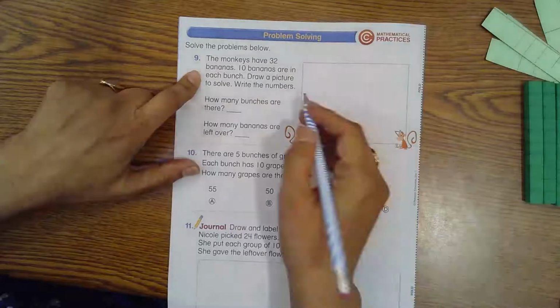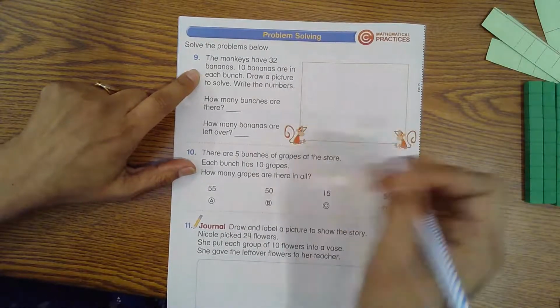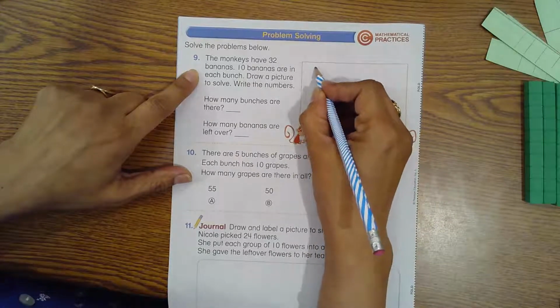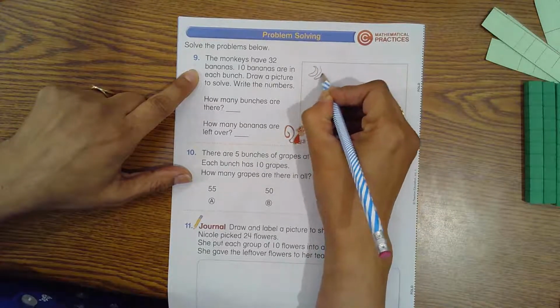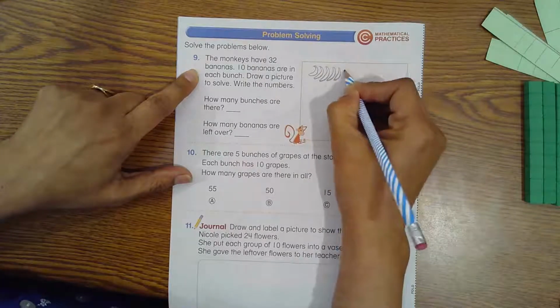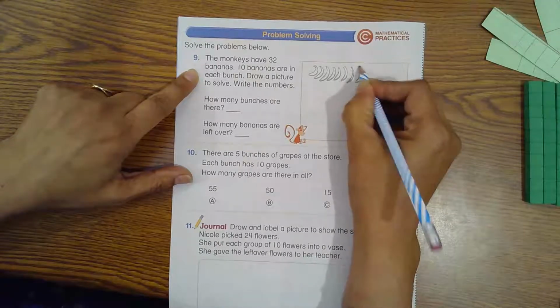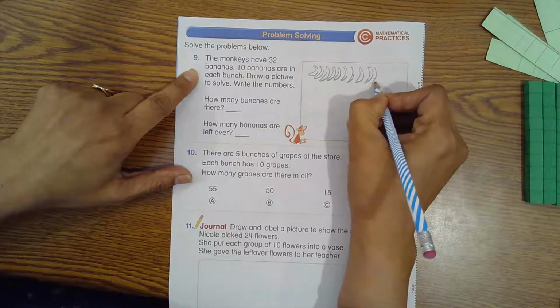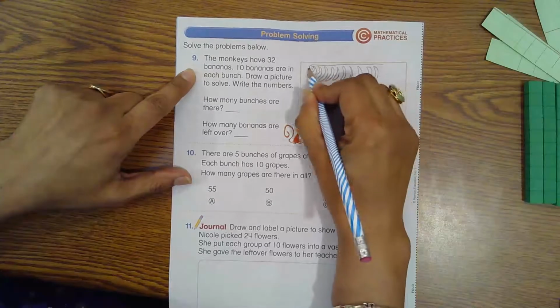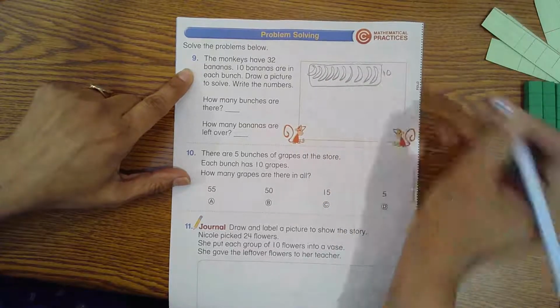So I'm making a bunch with a banana. But I'm going to draw in a box so we'll be able to count it and see it. So I'm going to say 1, 2, 3, 4, 5, 6, 7, 8, 9, 10. So I'm going to consider this the first bunch, and it has 10 bananas. I'm going to write 10 here because I don't want to forget.